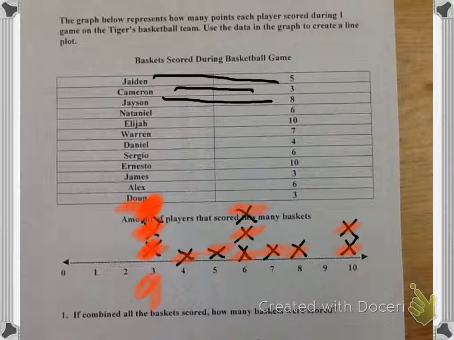The next X, again, represents one student that scored 4 baskets. So this is 4 baskets. The next X represents one student that scored 5 baskets. And the next 3 X's represent 3 students that scored 6 baskets each. So that would be 6, 12, 18.